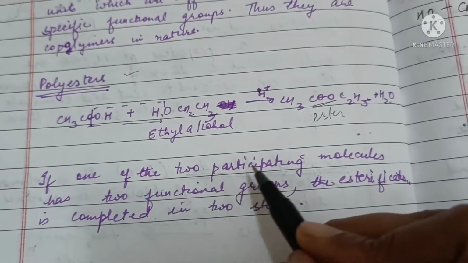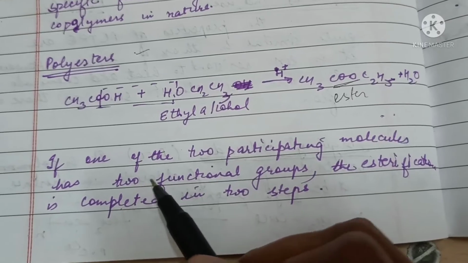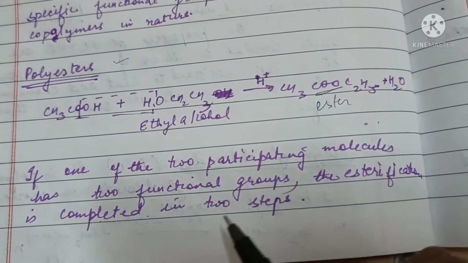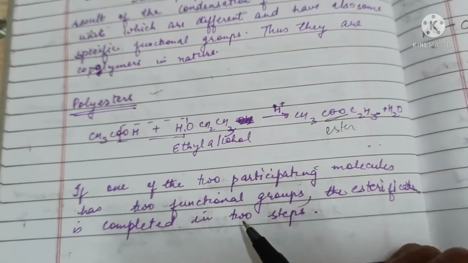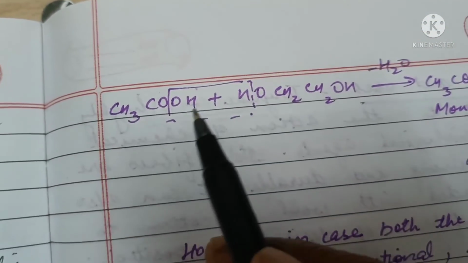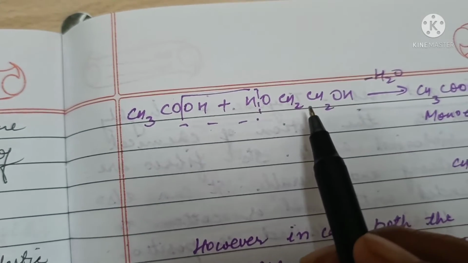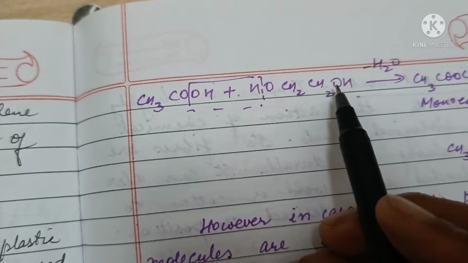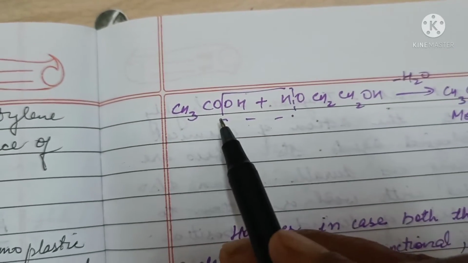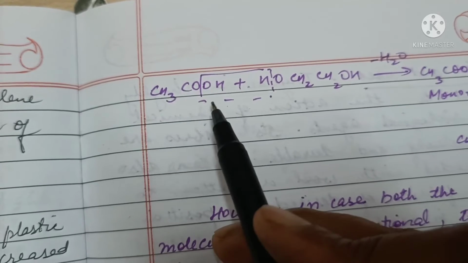If one of the two participating molecules has two functional groups, the esterification is completed in two steps. For example, ethylene glycol has two OH groups. In the first step, one OH of ethylene glycol will combine with the carboxylic acid group of acetic acid.